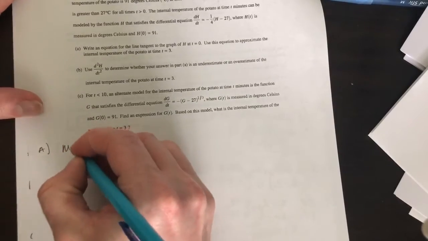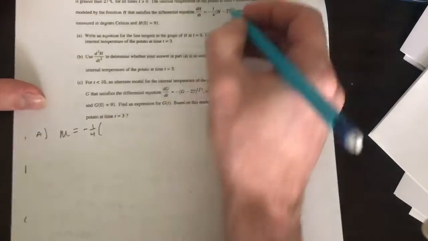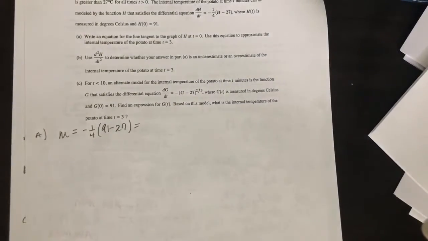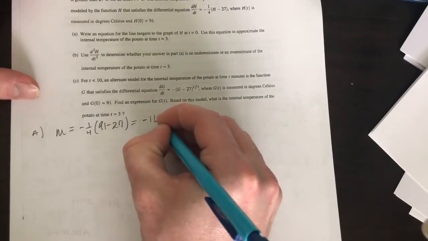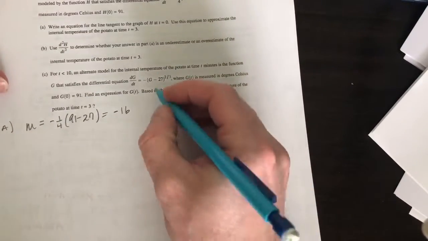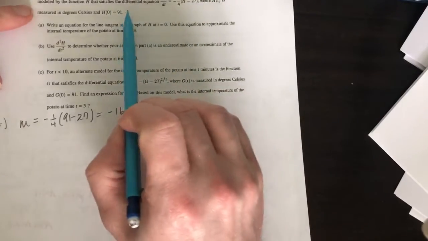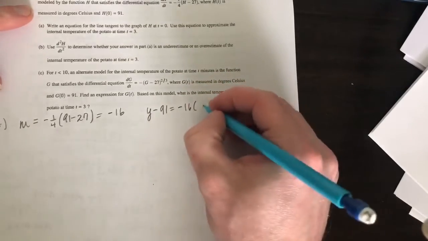So we have to find our slope. Your slope is going to be negative 1/4 times 91 minus 27. 91 minus 27 is 64, and 64 divided by 4 is 16, so this comes out to be negative 16. Now to write the equation of my tangent line, it's y minus, let's use our initial condition of 91, equals negative 16 times x minus 0.